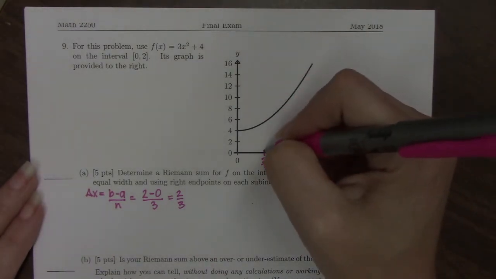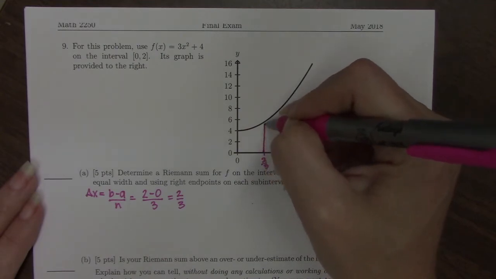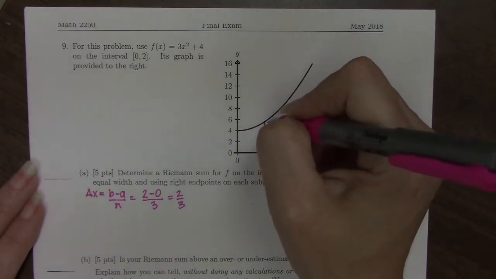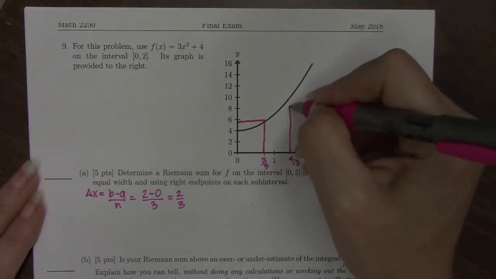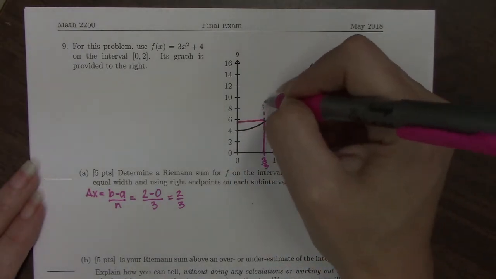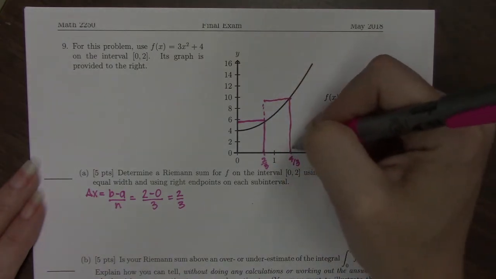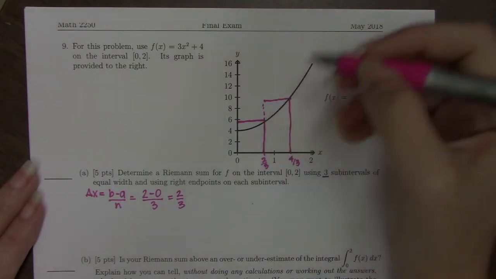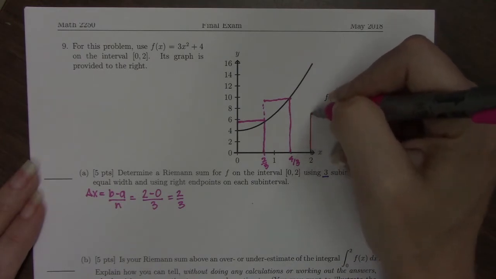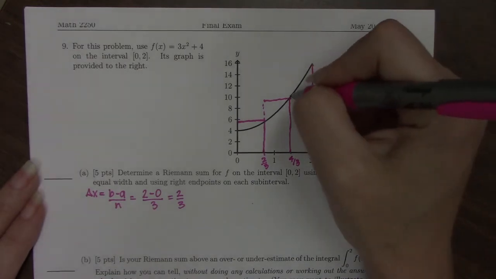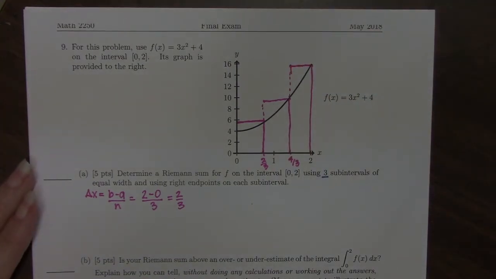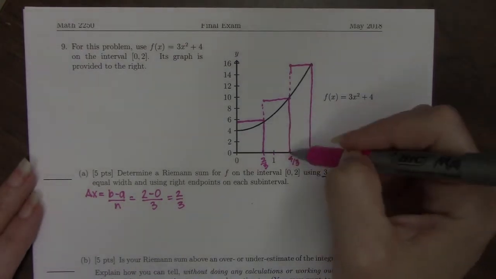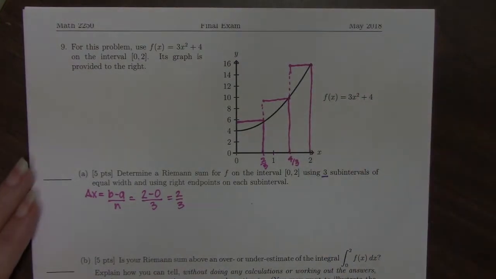Because we're using right endpoints, I'm going to go to the right side and draw up to the function, and that determines the height. And then here, I'm going to draw from 2 up and over, and that determines the height of my rectangle. So right to the function, top of your box.